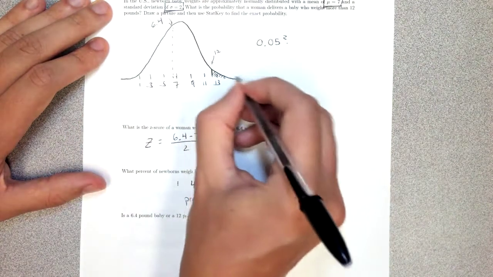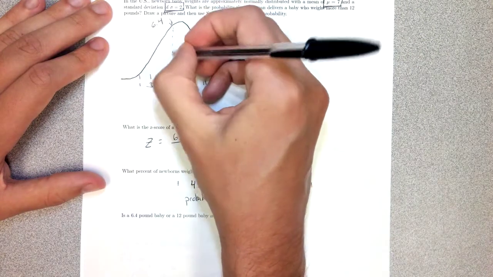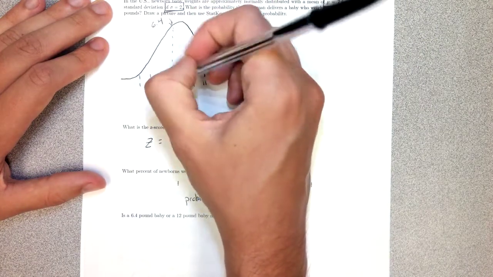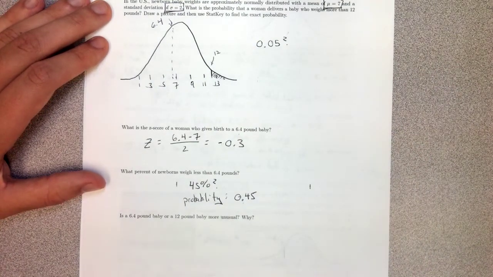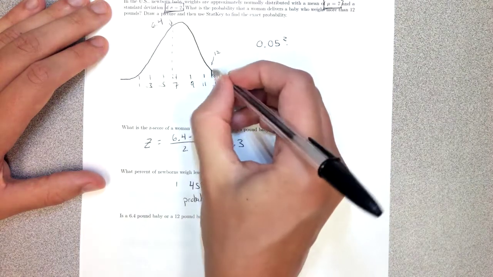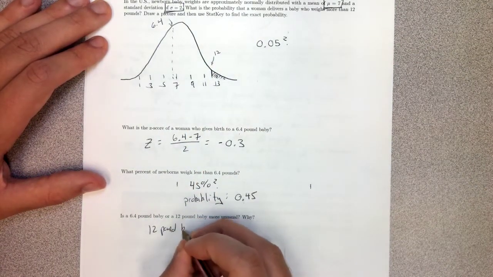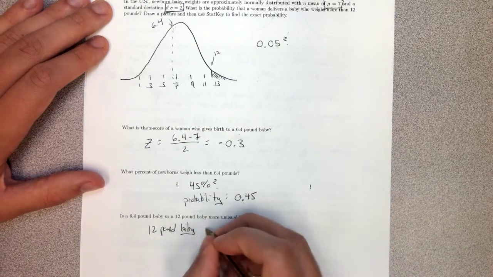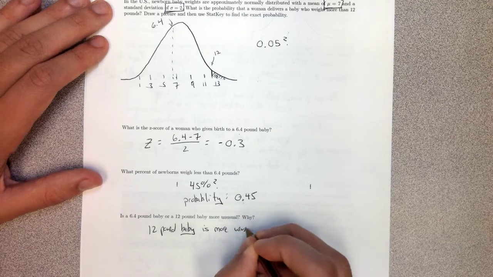If it's farther into a tail on either end, that means it's pretty unusual, whereas something near the mean, near 7, isn't unusual at all. That's very close to the typical average baby weight. So in this case, we can easily see that the 12-pound baby of that poor mother is more unusual.